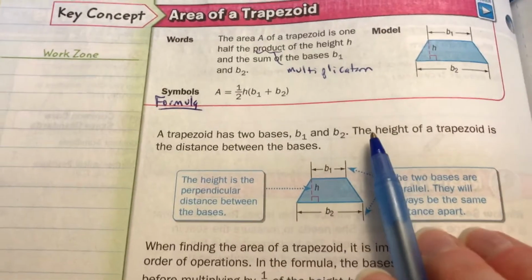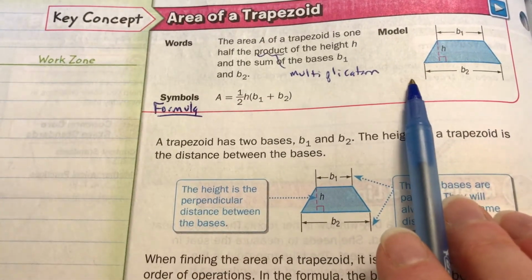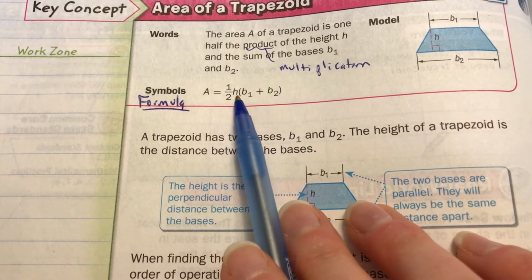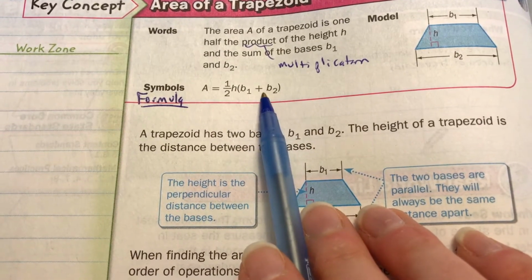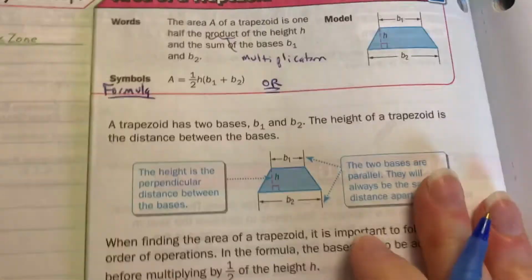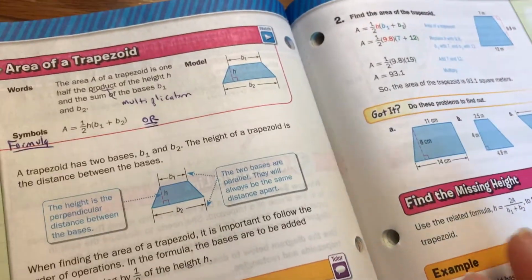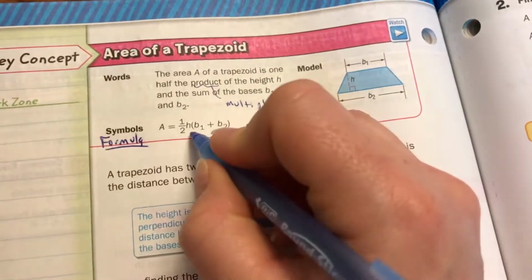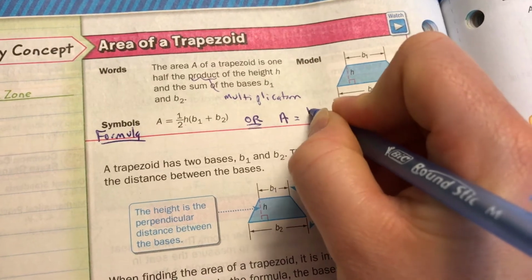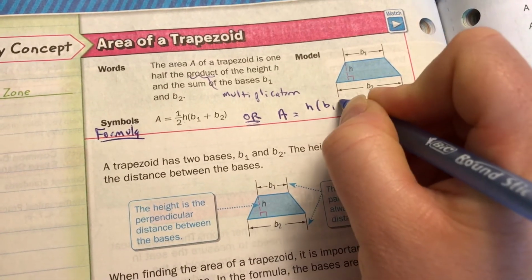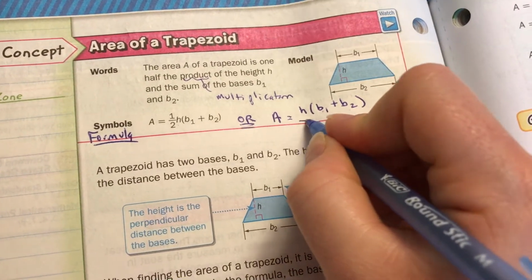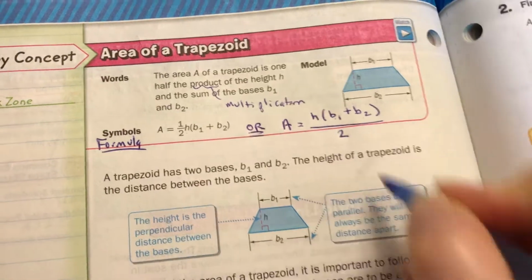This is kind of a little bit more complex than the triangle, isn't it? So here's one way to write the area. 1/2 times the height times the sum of two bases. The other way that you can write this, be sure to write this in because this will come in handy later on when we get down here. Or you can do what we did with the triangle. You can take the height, so area equals height times the sum of two bases, so base 1 and base 2. And we're taking half of it, so it's that divided by 2.